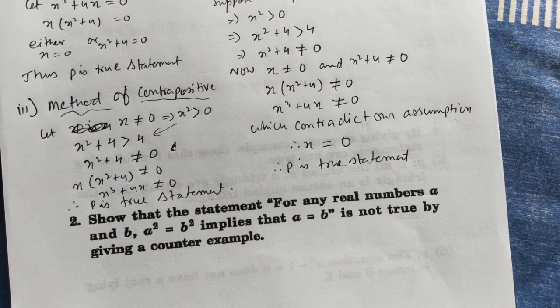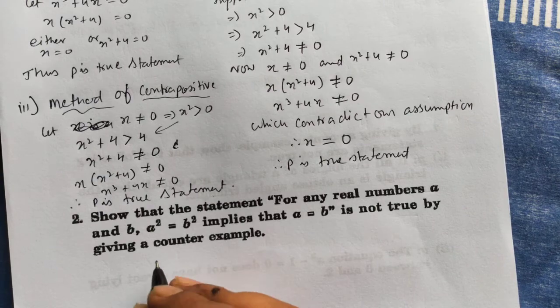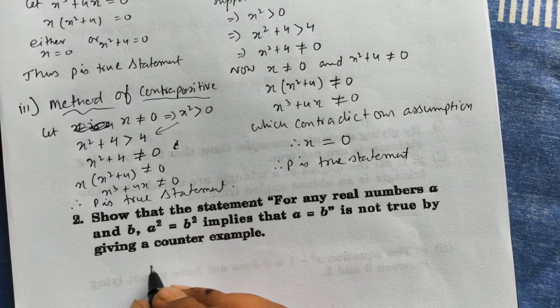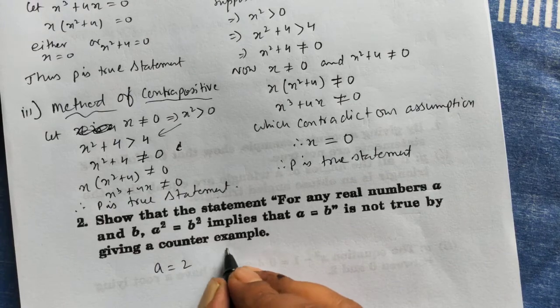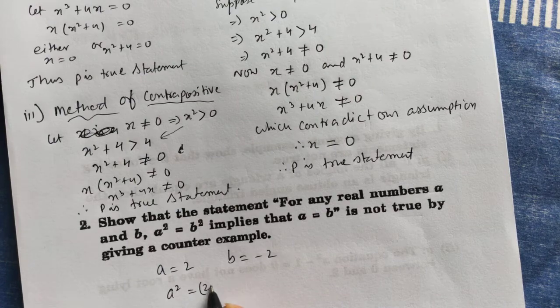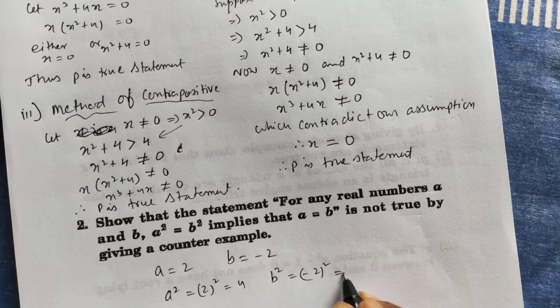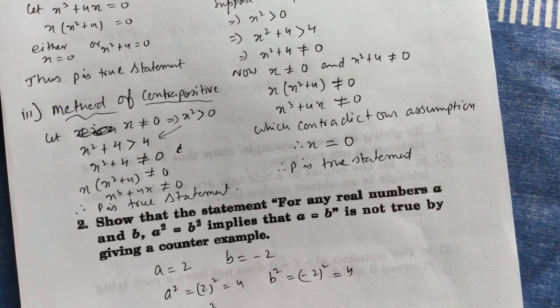Show that the statement, for any real numbers A and B, A square equal to B square implies A equal to B, is not true by giving a counter example. You have to say that it's not true by giving an example. So a simple example we can give. Suppose A is 2 and B is minus 2. So what is A square? It will be 2 square, that is 4, and B square is minus 2 square, that will also be 4. That means we're getting A square equal to B square.